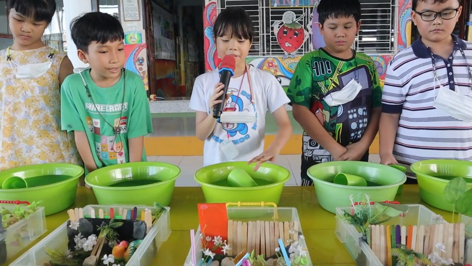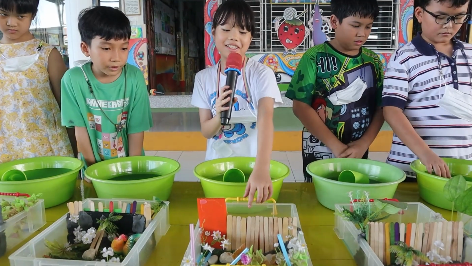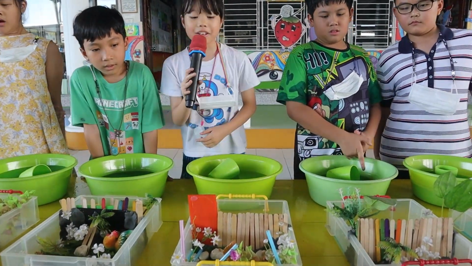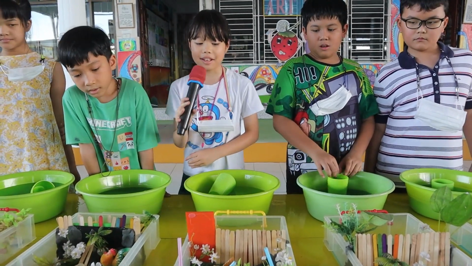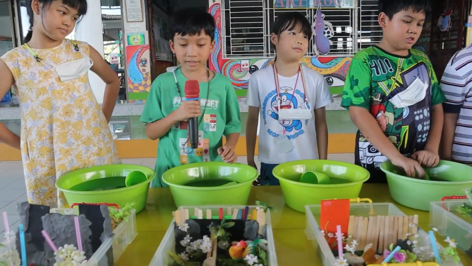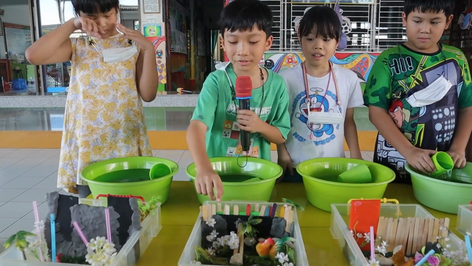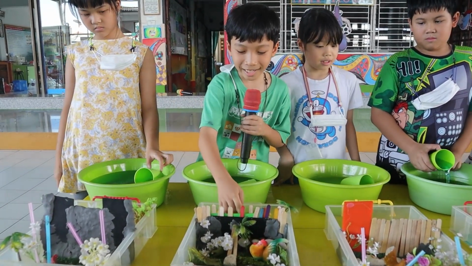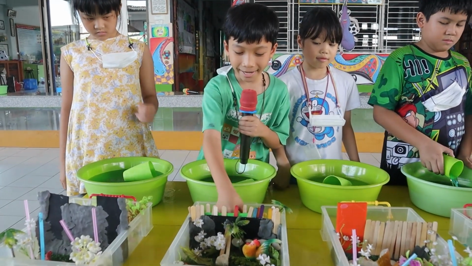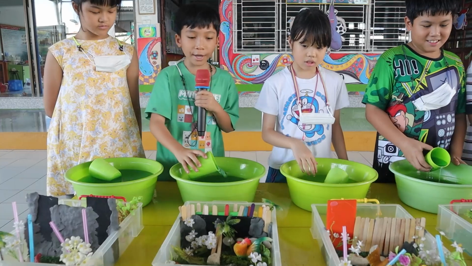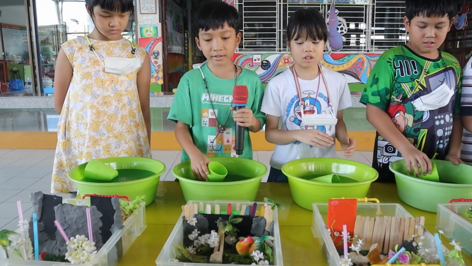This is my dam. So it has clay, sticks, flowers, grass, rocks, and animals. Hello guys, so this is my dam. So it has popsicle sticks, filter board, clay, rock, tree, and duck. And now we are going to pour water in the dam.